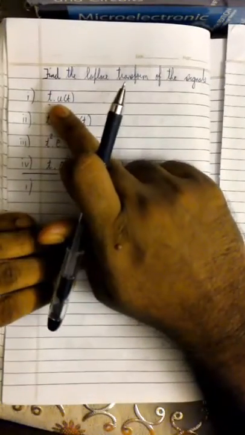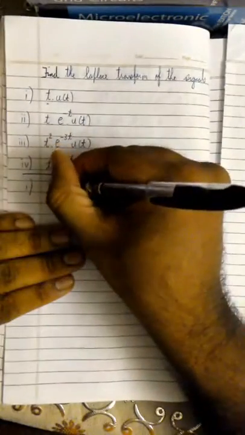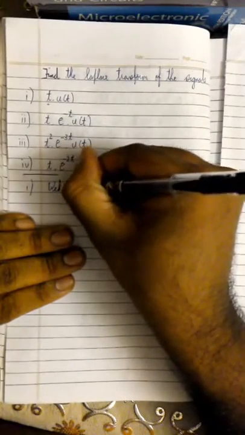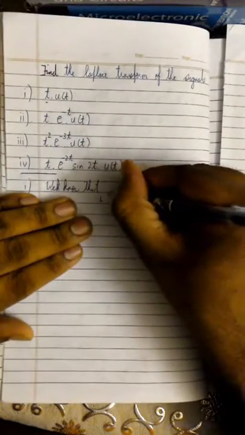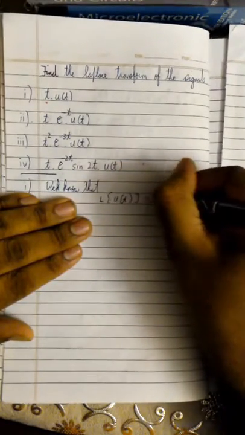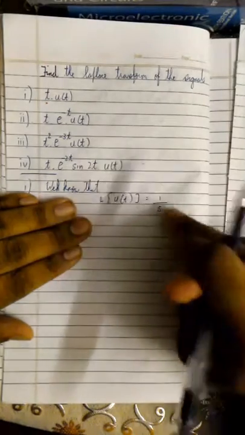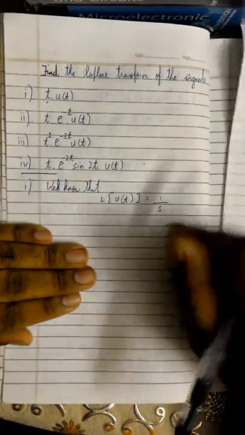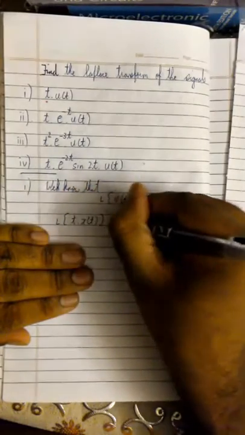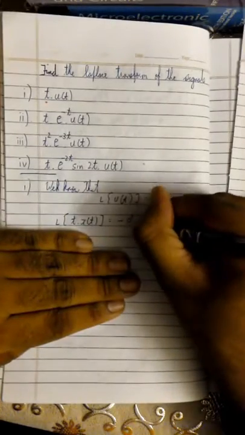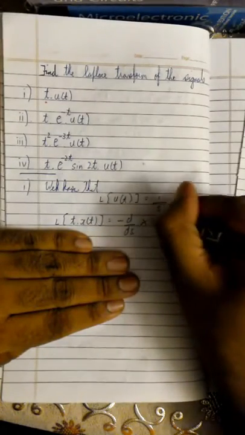The first question is: find the Laplace transform of the signal t into u of t. We know that the Laplace transform of u of t is equal to 1 by s, and also that the Laplace transform of t into x of t is minus d by ds of x of s.